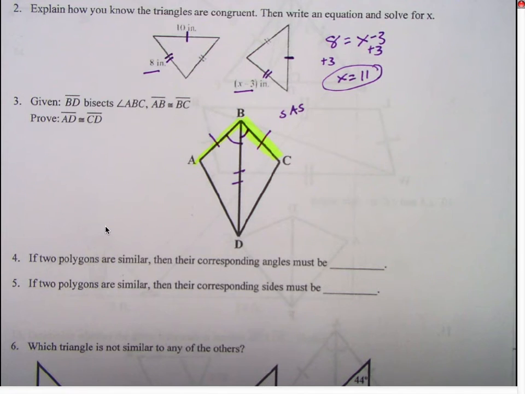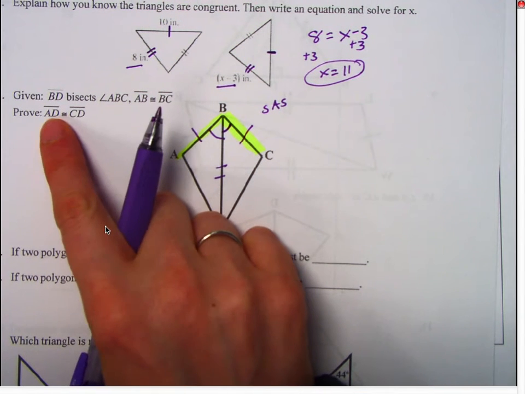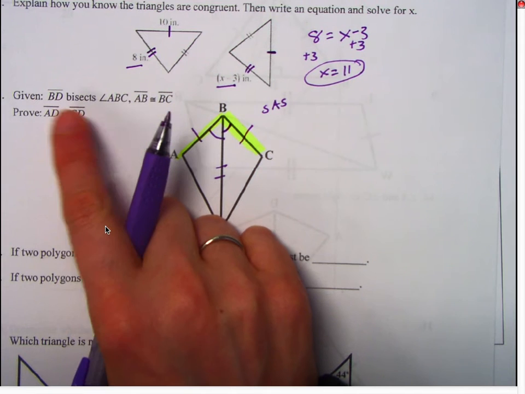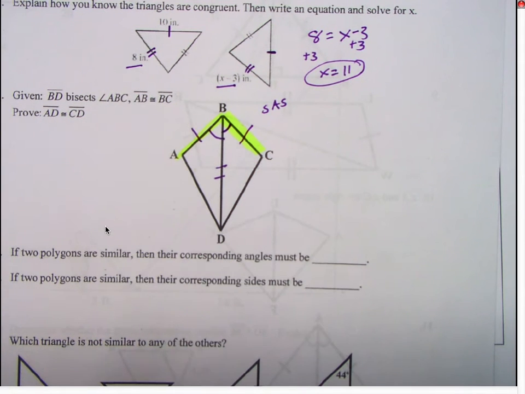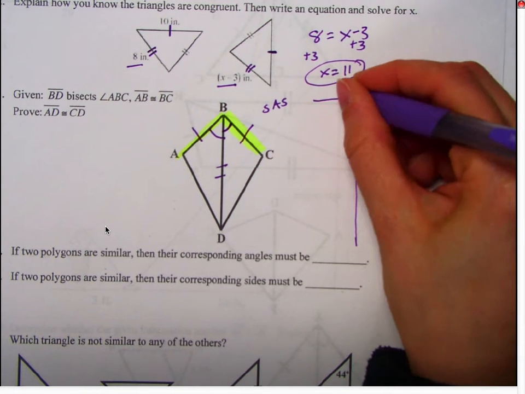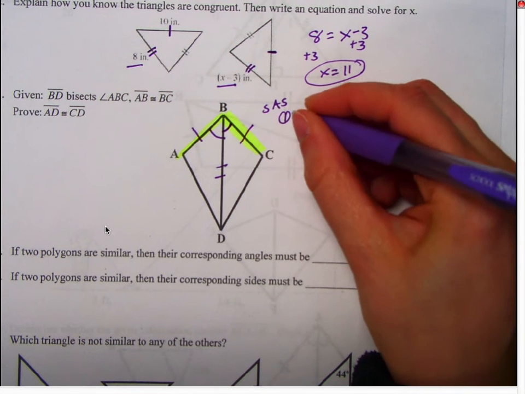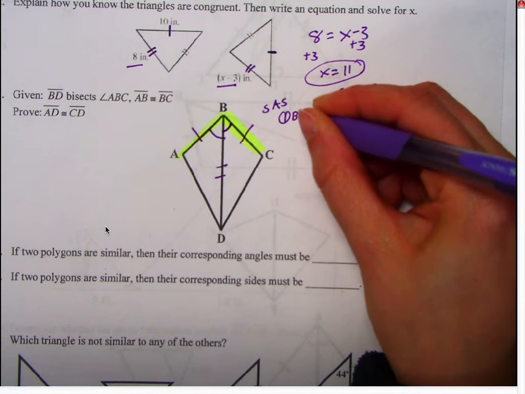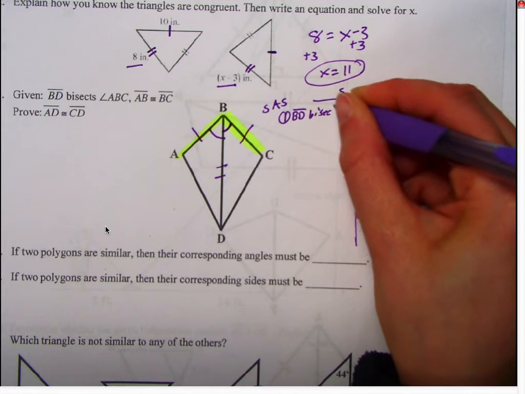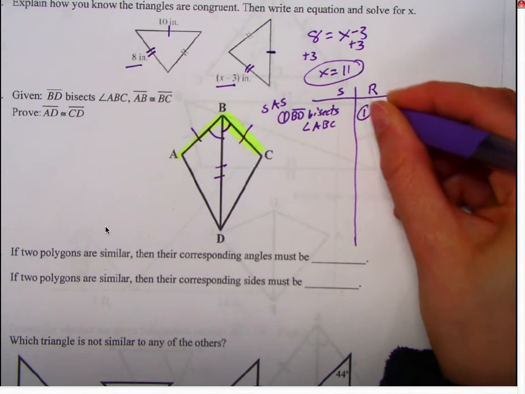All right. So we have side, angle, side. Now remember, this does not say two triangles are congruent to each other. It says two sides are, so I'm going to have to use that CPCTC. Remember, corresponding parts of congruent triangles are congruent? You have to use that at the end. So I have statements and reasons. So my first one is my first given. BD bisects angle ABC. Given.